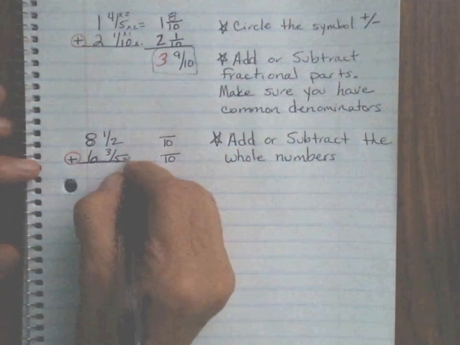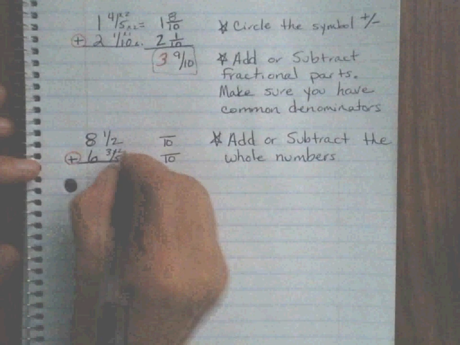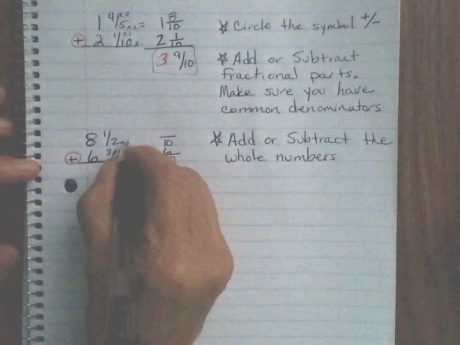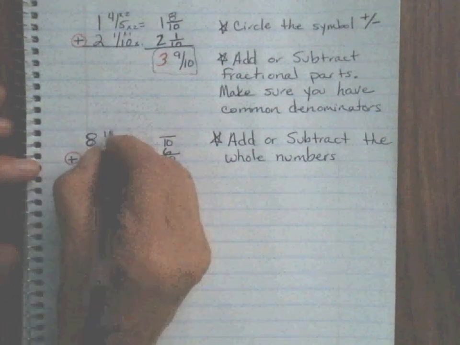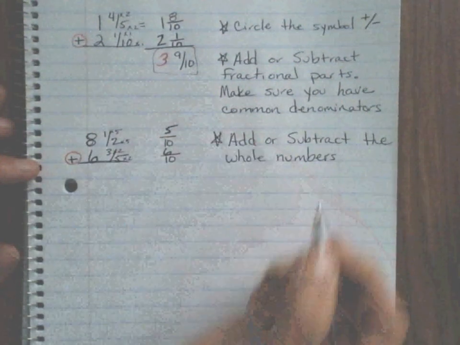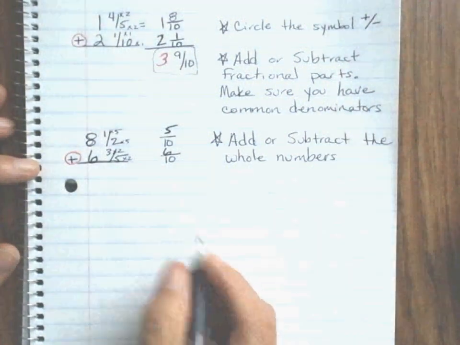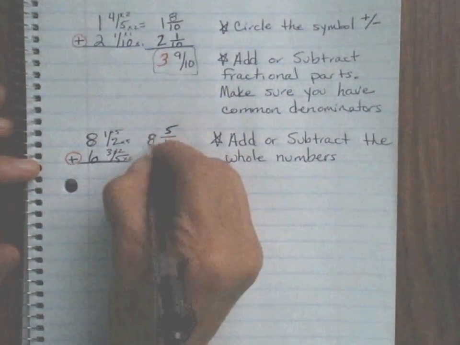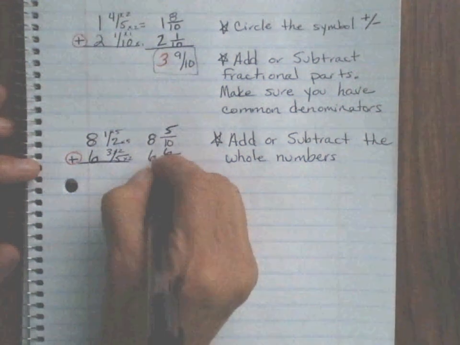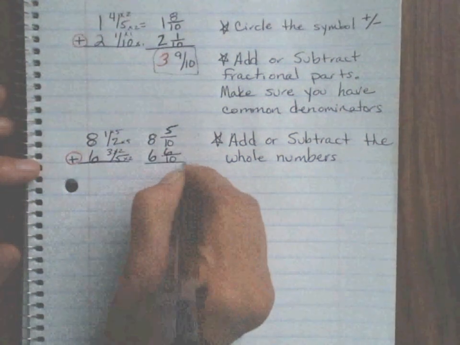Okay, 5 times 2 is 10, so 2 times 3 is 6. 2 times 5 is 10, and 1 times 5 is 5. So now I have 8 and 5/10, plus 6 and 6/10.